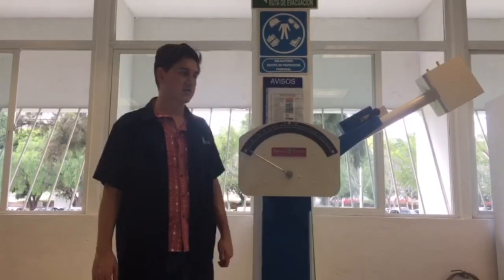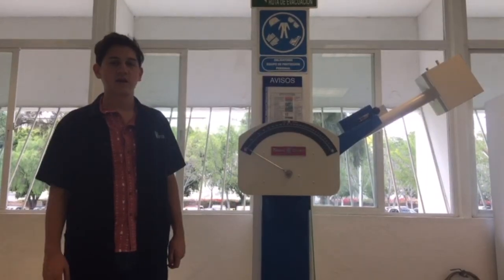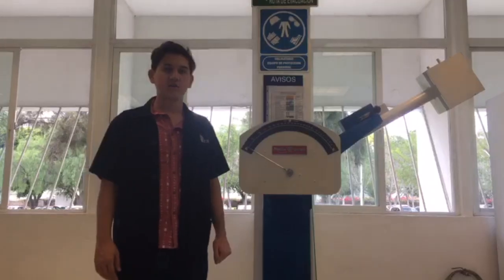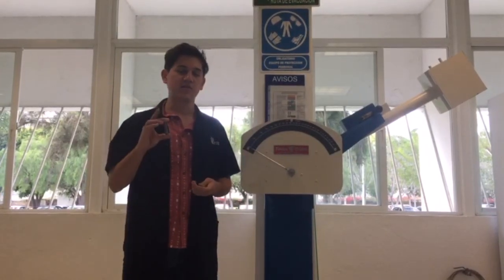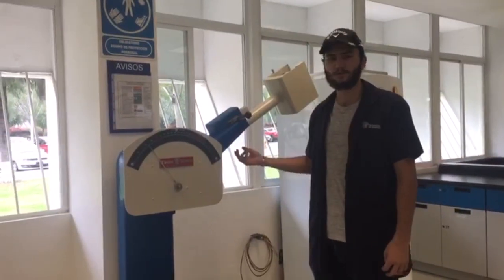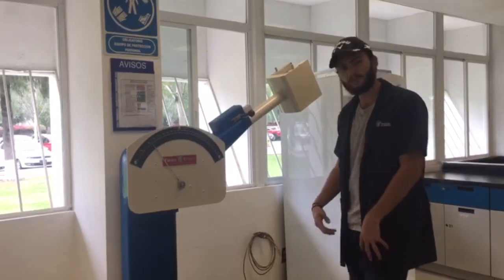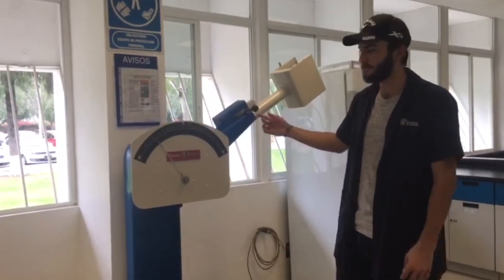The objective of this practice is to learn how to use the pendulum in order to normalize the Charpy impact tests with steel at different conditions and temperatures. For this test, we are going to use the pendulum. Before testing the actual sample, we need to calibrate it.